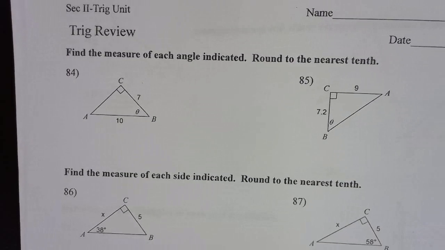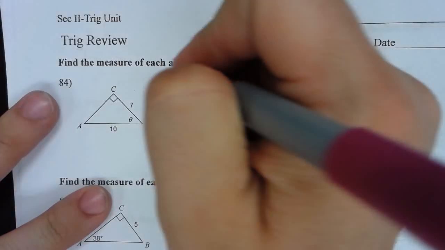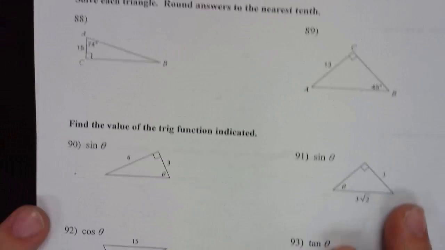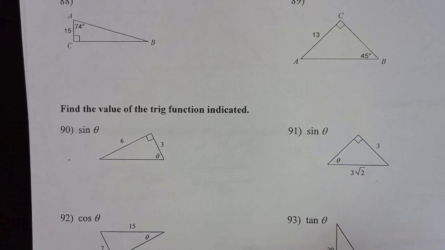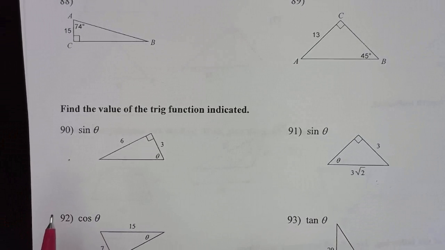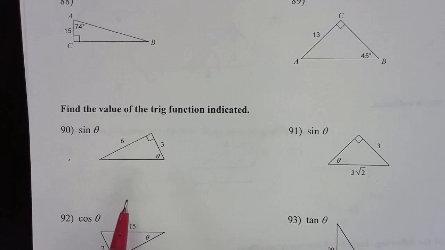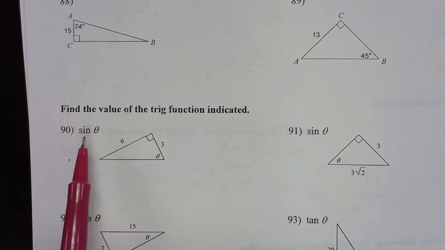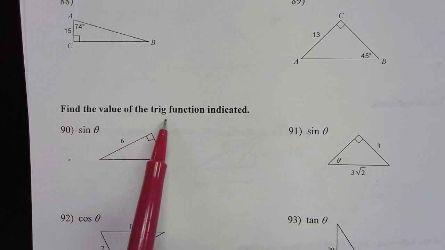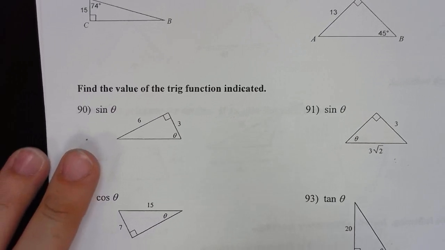The question on 84, it's really important that you read what it's asking. 84 asks you to find the measure of each angle. Compare that with number 90, where it says find the value of the trig function. This one, I just want us to find the sine value. I don't need to find the angle. I don't need to find the missing side. I might, but really my goal is only to find the trig function, not the missing angle, not the missing side. So there are two different types of questions there. Let's actually start with number 90 while we're here.